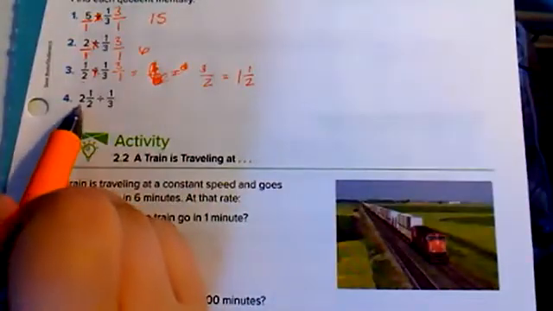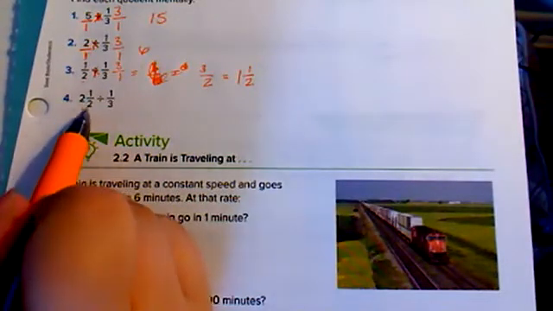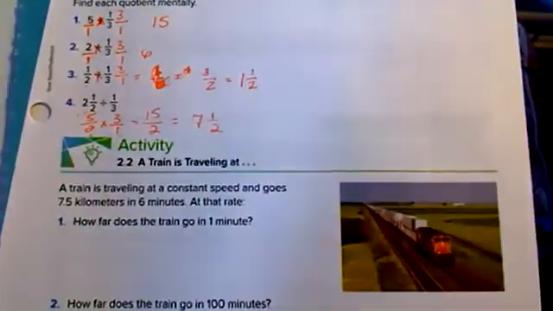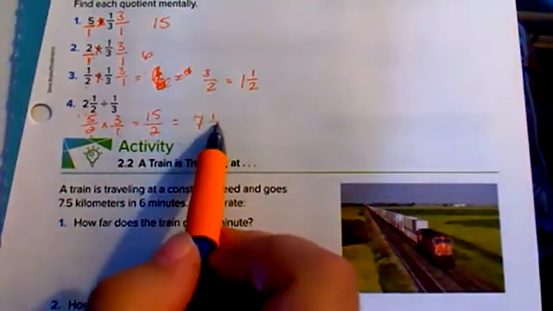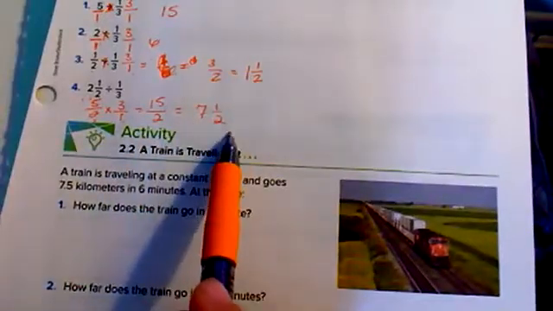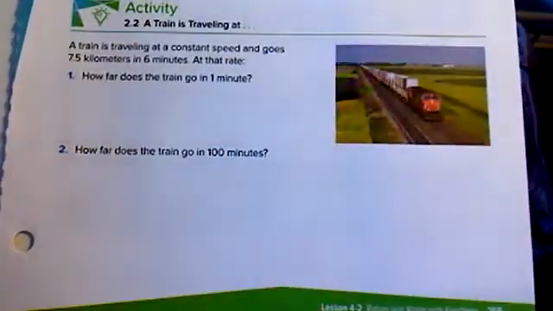And then we have 2.5. We can actually change this to be 5 over 2 multiplied by 3 over 1. So 5 times 3 is 15. 2 times 1 is 2. If we were to simplify that, we would have 7 and a remainder of 1/2, so we would have 7.5. So you should have gotten 15, 6, 1.5 or 3/2, and 15/2 or 7.5. Let's move on to the next part.